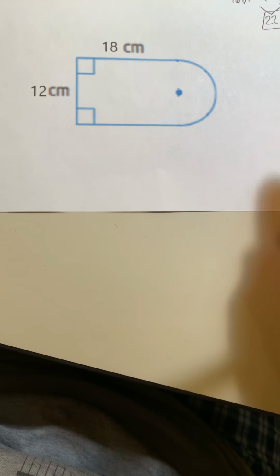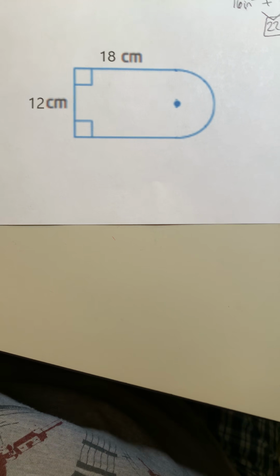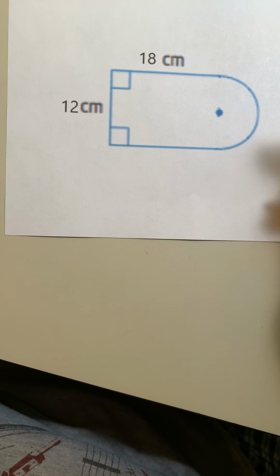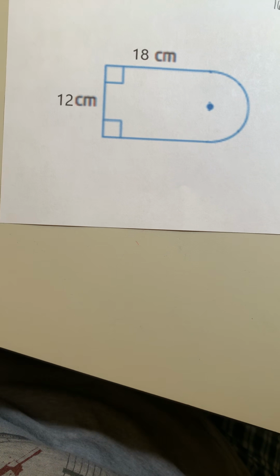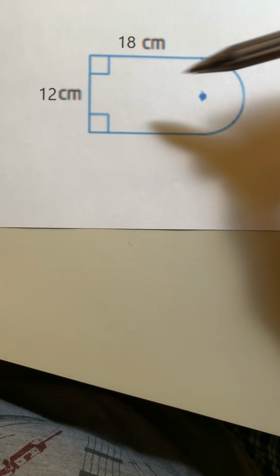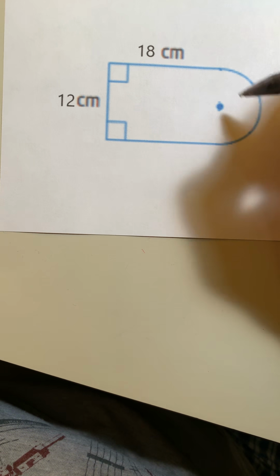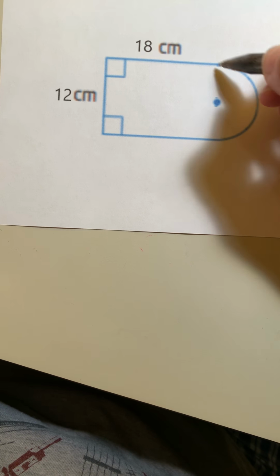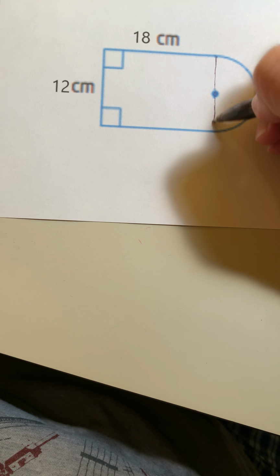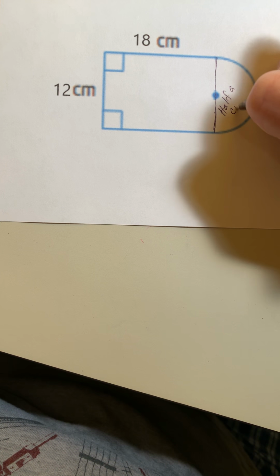Okay, so make sure that you are writing this down with me and taking notes. You can pause whenever you need to see if you can get the answers before I do. So I look at this figure. This is a composite figure because it's not a normal figure that we've learned. It's a shape that can be made from 2 or more shapes. So I look at this and I say, here's another curve, so it could be a circle. So let's draw the line here. So this is half a circle.